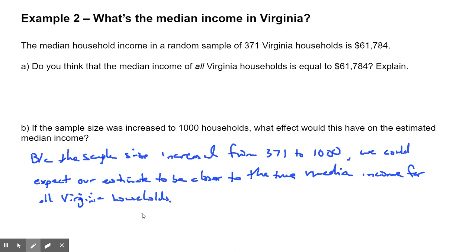If for some reason the sample size decreases, then we would be farther from the true value. Okay, so see how it changes. Increased, closer to the true value; decreased, farther from the true value. Okay, excellent. Last objective coming.